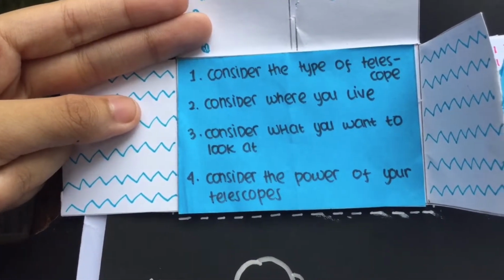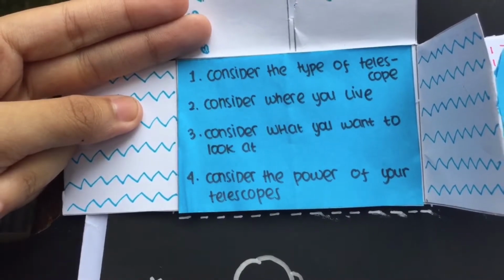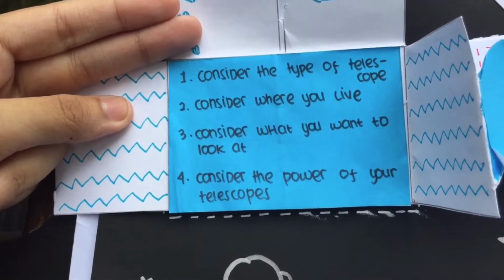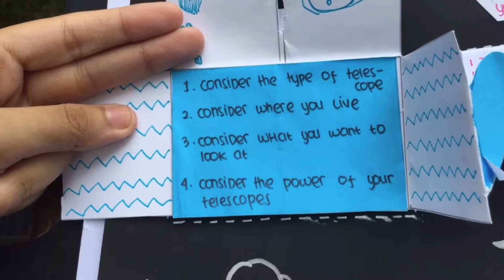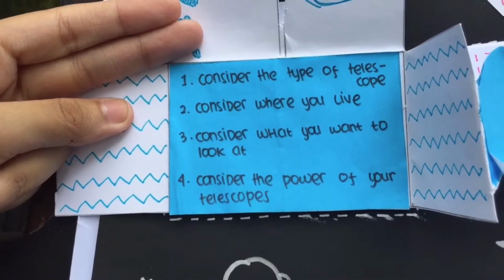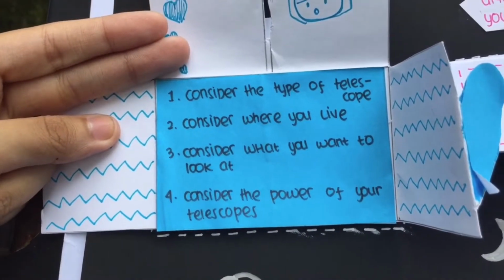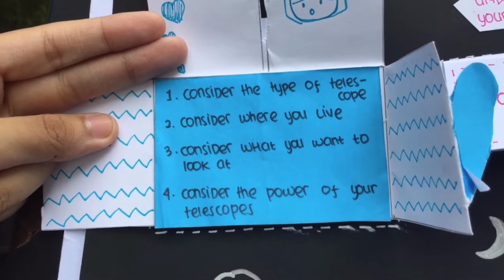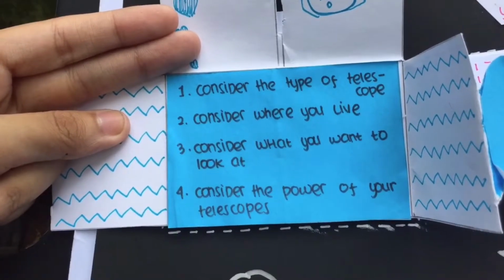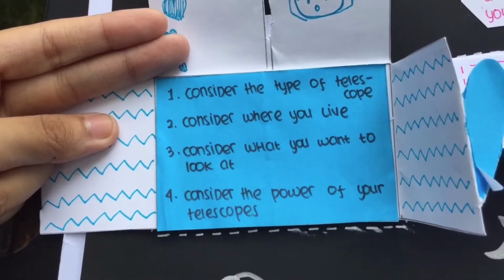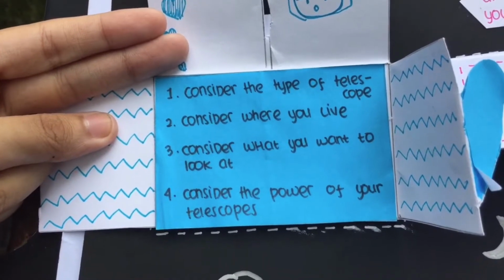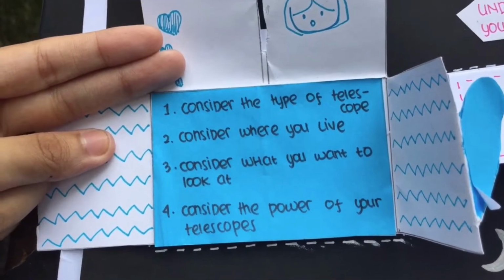Second, consider where you live. You'll need different power levels considering where you are, if you have an area where the light pollution is better or worse, or if you are in an area where it rains more intensely.